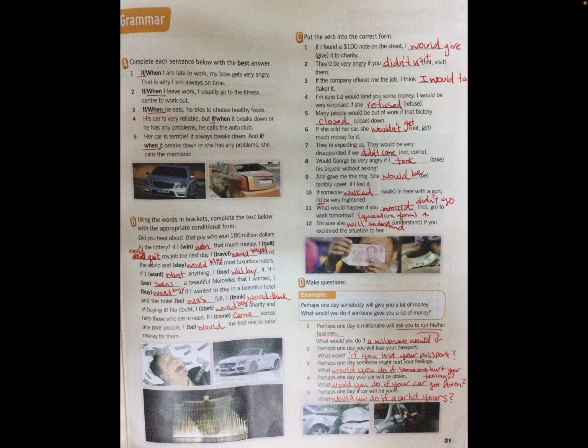Exercise C. Put the verb into the correct form. 1. If I found a $100 note on the street, I would give it to charity. 2. They would be very angry if you didn't visit them. Now here we have not in visit, so we know that it's didn't visit. 3. If the company offered me the job, I think I would take it. 4. I'm sure Liz would lend you some money. I would be very surprised if she refused.